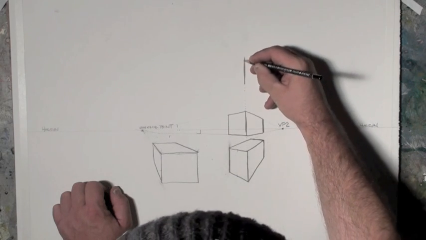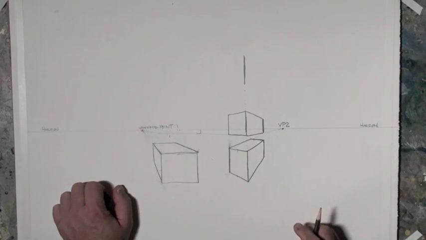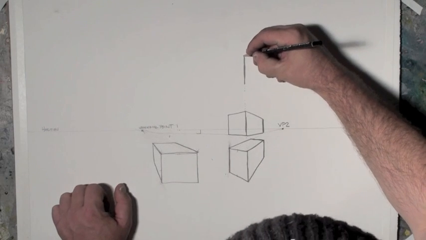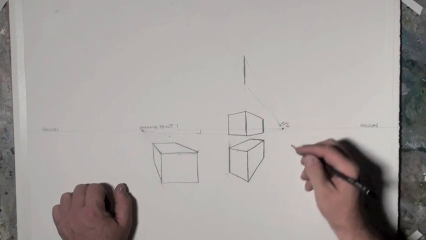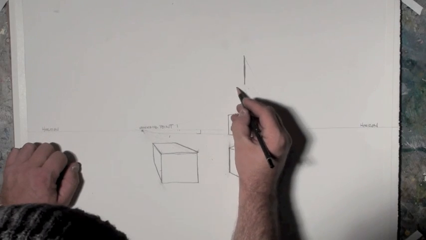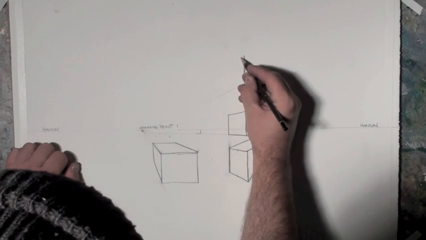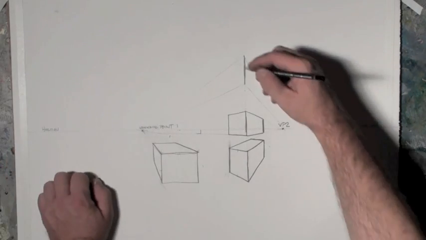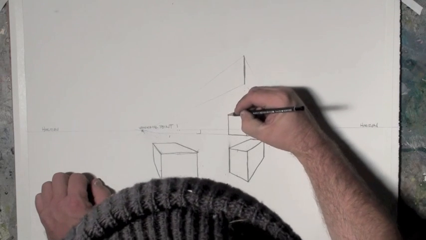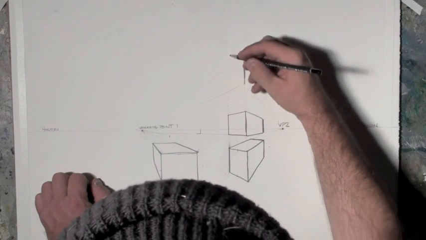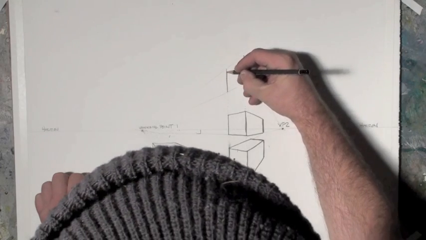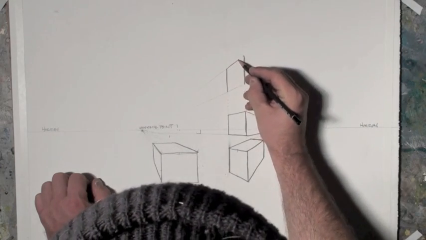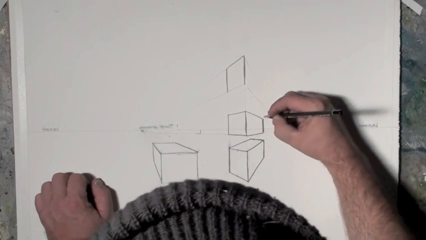Now if I continue on up and start looking at, and again continuing up with that particular vertical, let's go to drawing a box that's entirely above the horizon line. Now the process that I'm working with here can be done very accurately, utilizing a straight edge, a ruler, even pull a compass into this at one point.